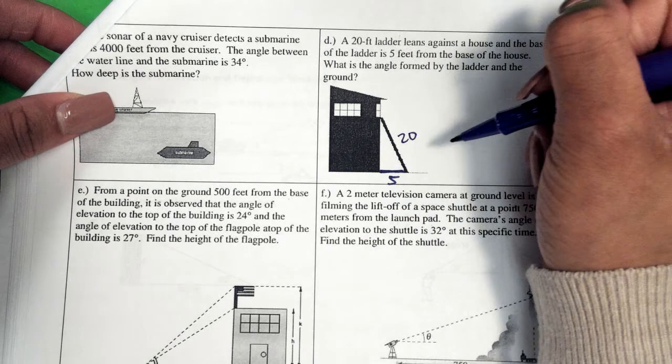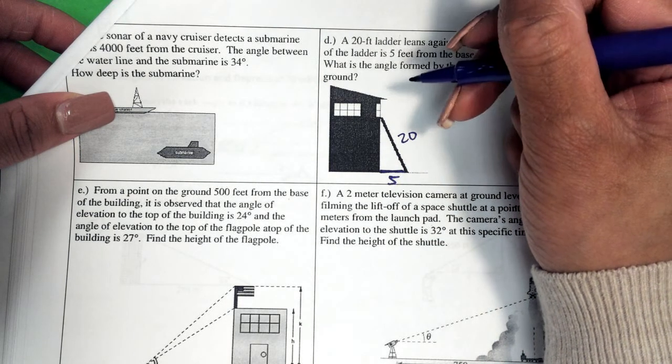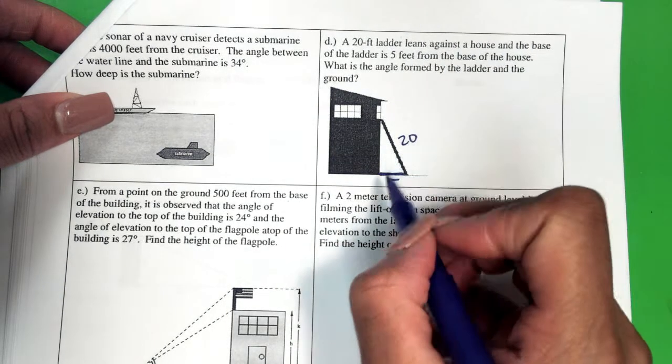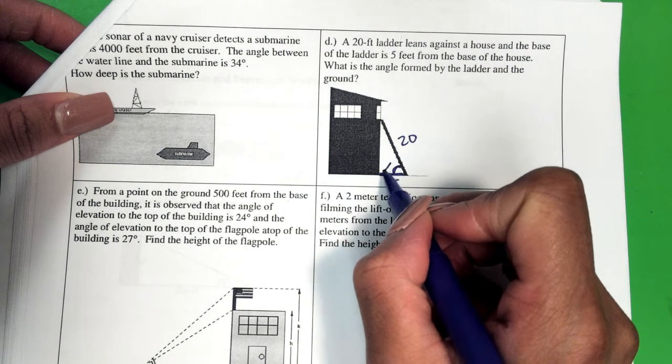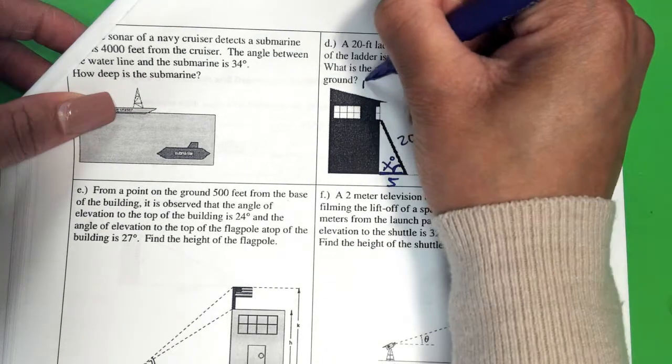So that looks very much like a right triangle, where this is my hypotenuse. What is the angle formed by the ladder and the ground? So where the ladder touches the ground, this is your x degrees. So now I'm actually going to be using inverse because I'm looking for an angle.